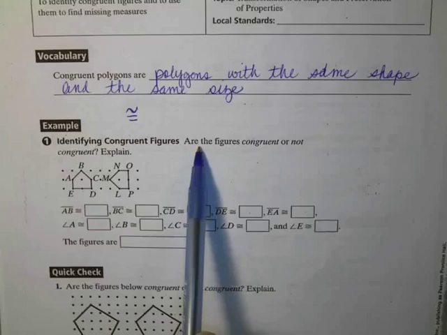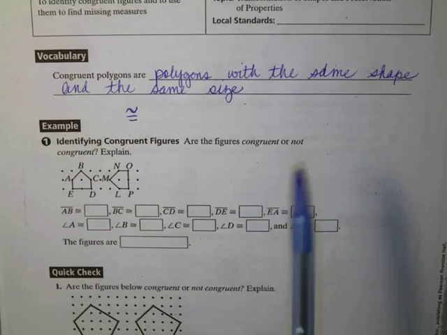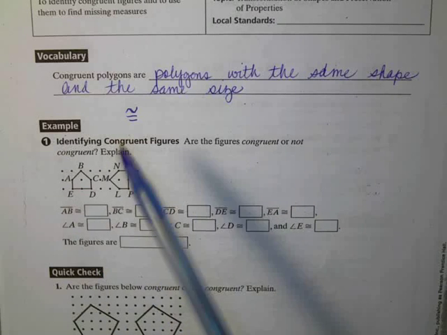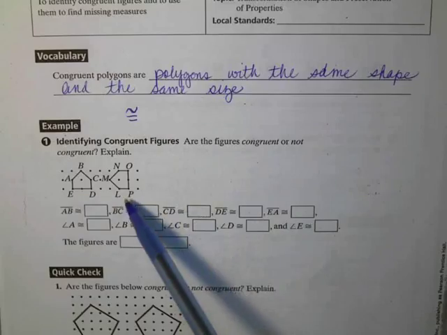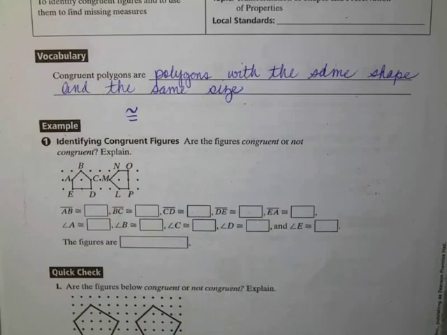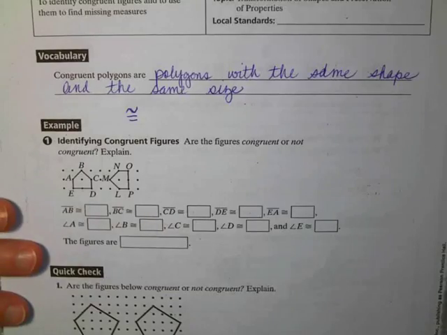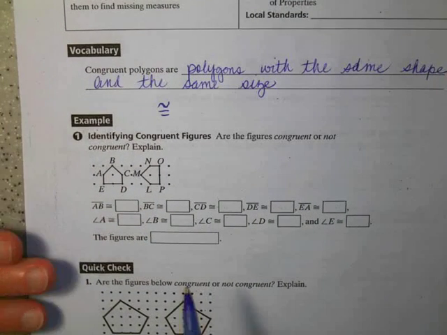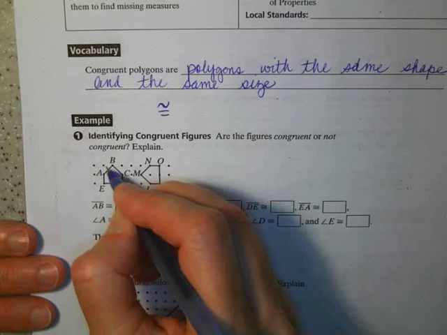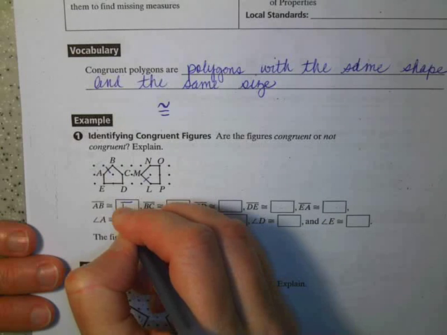Identifying congruent figures. Are the figures congruent or not congruent? And explain. So I have a pentagon ABCDE, and I want to find out, is pentagon LMNOP congruent? Because I have the dot paper, I can compare lengths even though they are not numbered. Segment AB is congruent to segment LM.